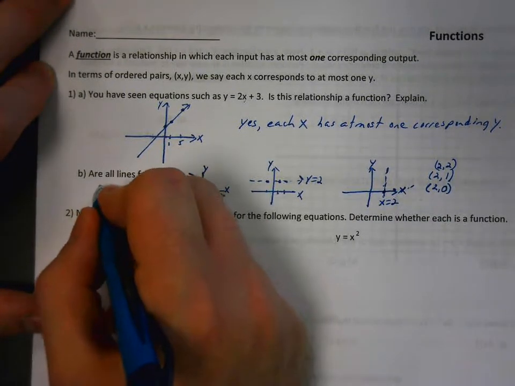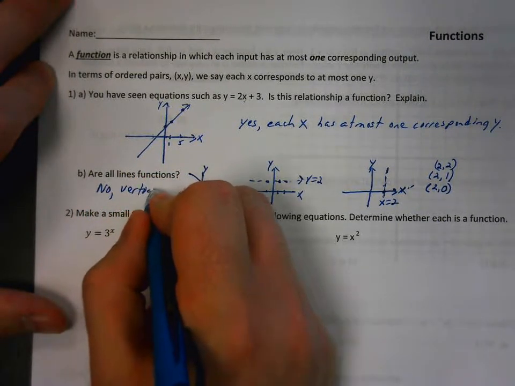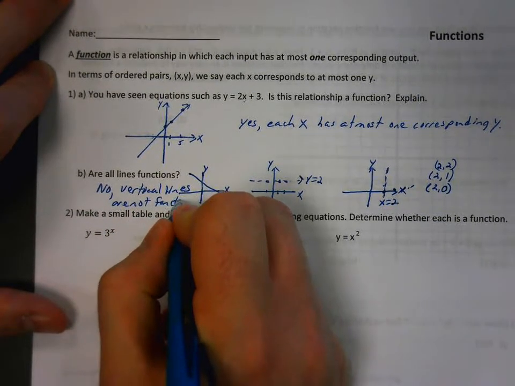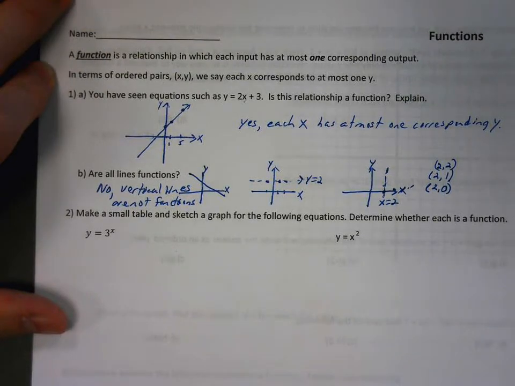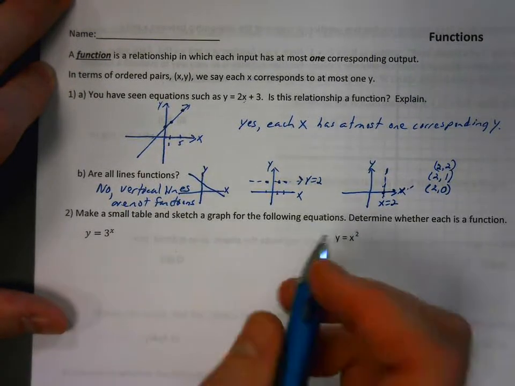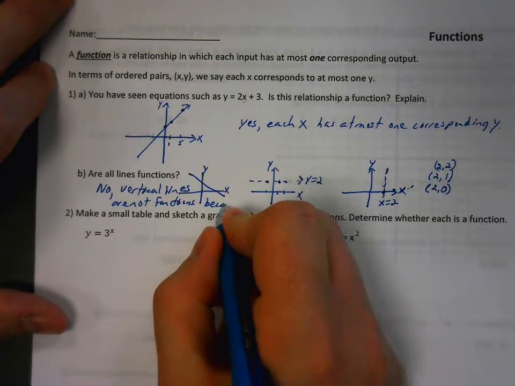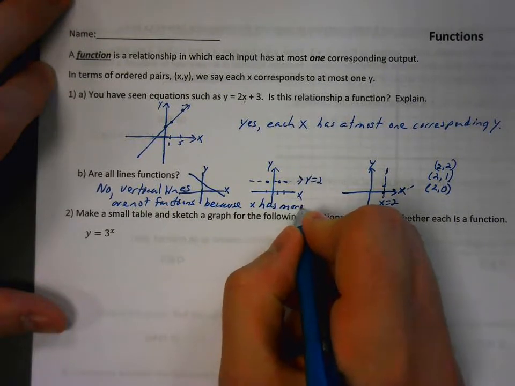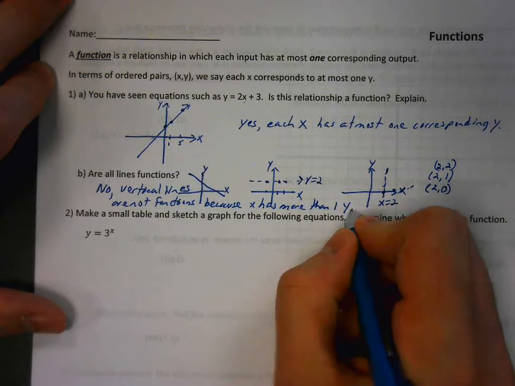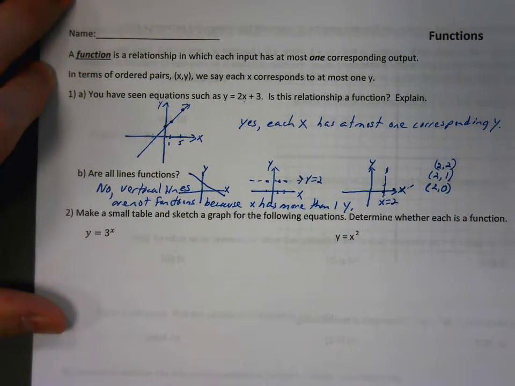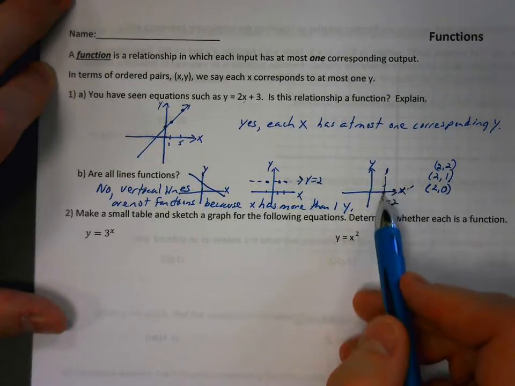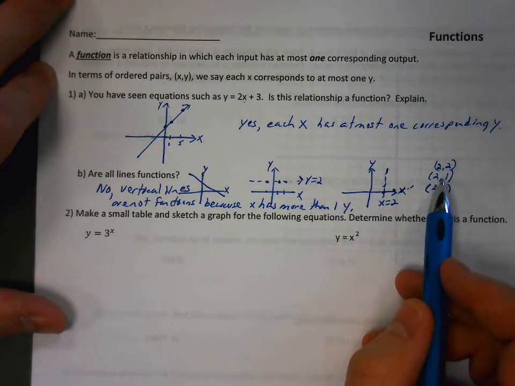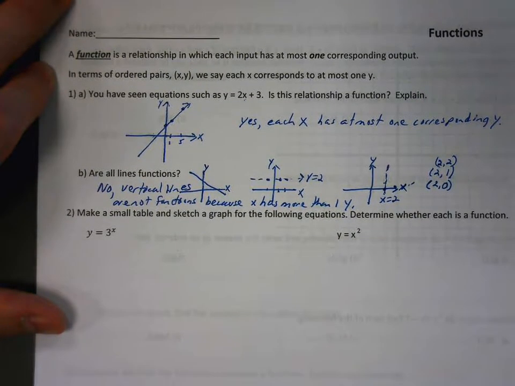So to answer that question, no, because vertical lines are not functions. I shouldn't have worded it that way. They're not functions. That's answering the question, because x has more than one y. So again, with a vertical line, x is the same value every time. Like here, x equals 2, but the y values can be different. So vertical lines are the only lines that are not functions.